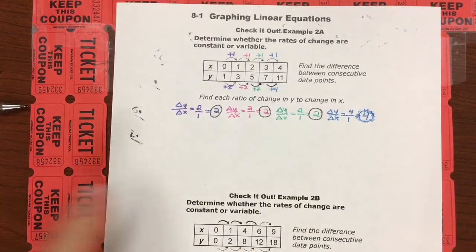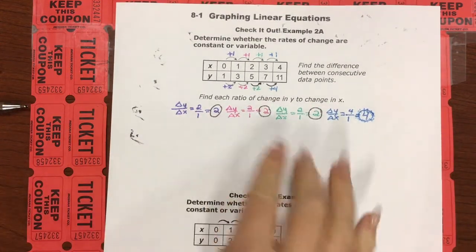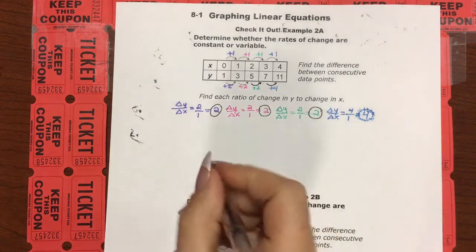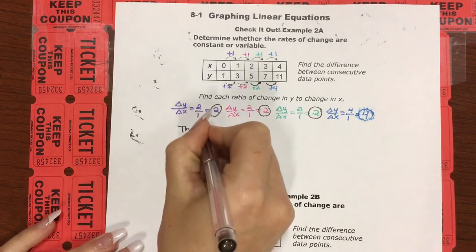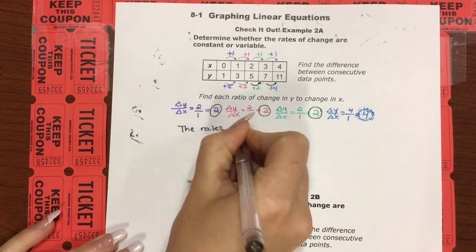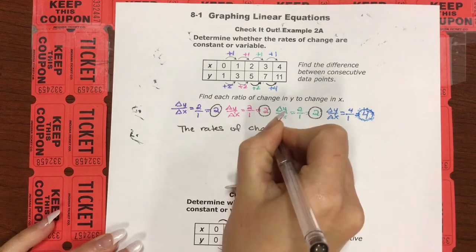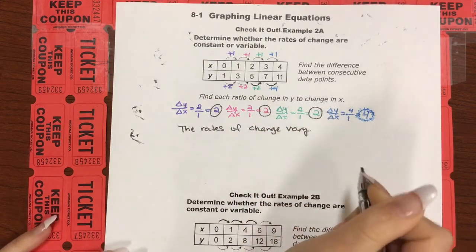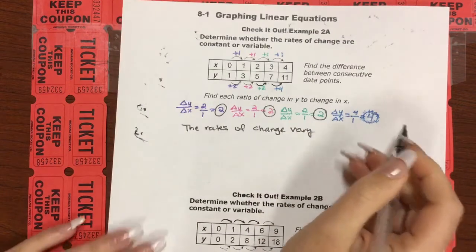So what that means is even though there's 3 that are the same rate of change, this one is not the same. So this is not linear data. This is some other type of data. So what we can say is the rates of change, I'm just going to say vary. Okay? They vary. They're not the same.